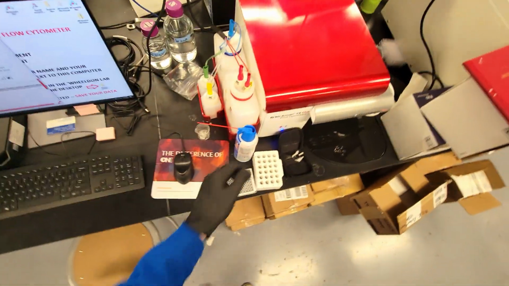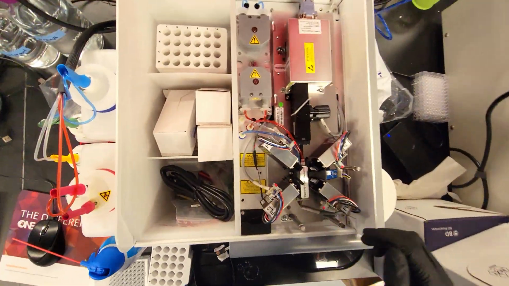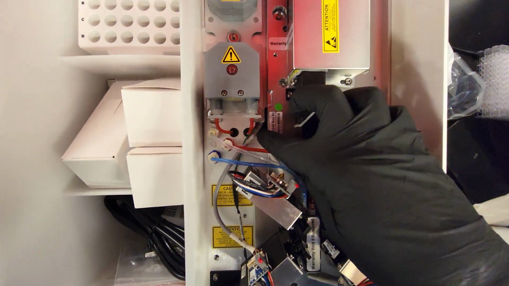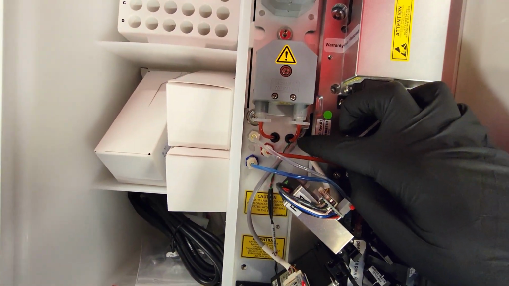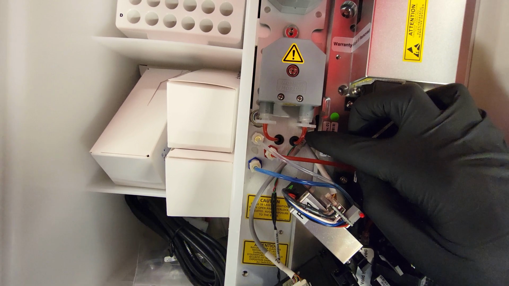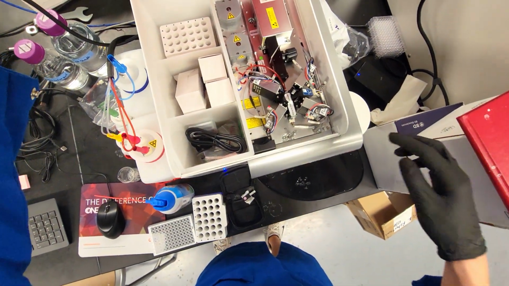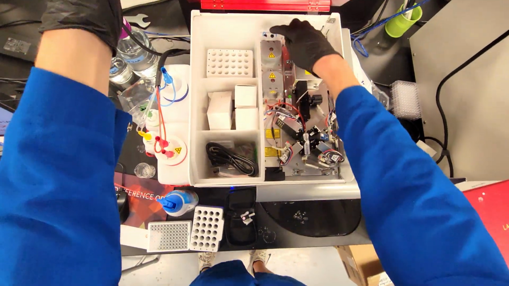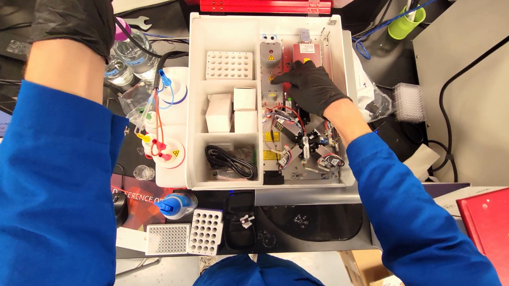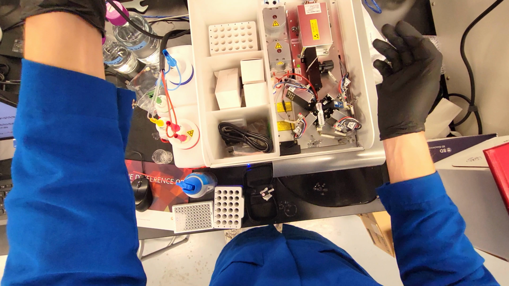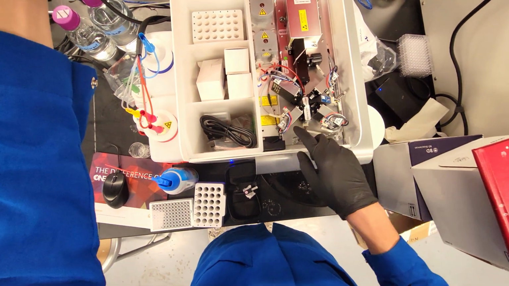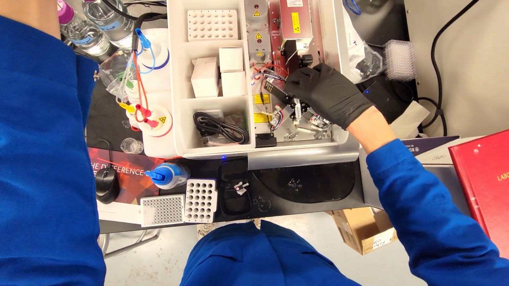Okay, wonderful. Like I said, this machine is a baby, and it's saying it has fluidics issues. I see a little bit of air in there, so we'll do a back flush cycle, and hopefully that will fix everything. But yeah, this is the laser table here. These are all the fluidics. These are called peristaltic pumps. They're pretty cool. So these are the lenses.